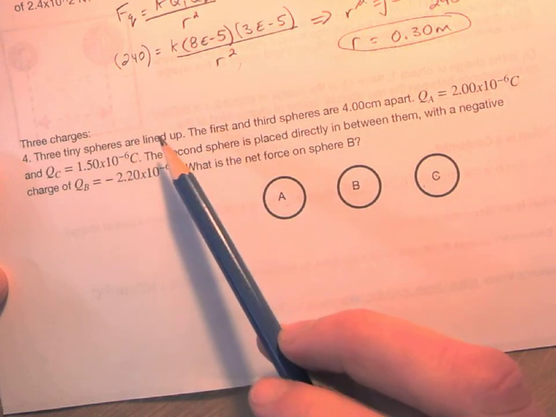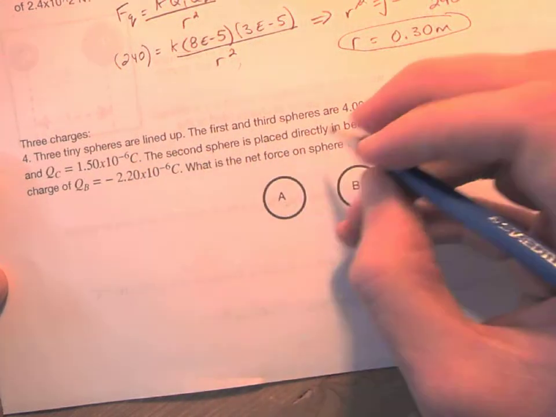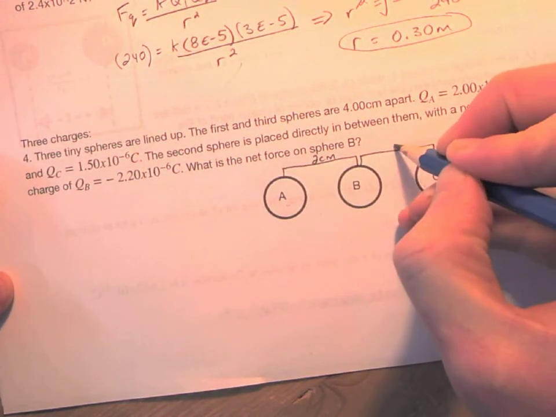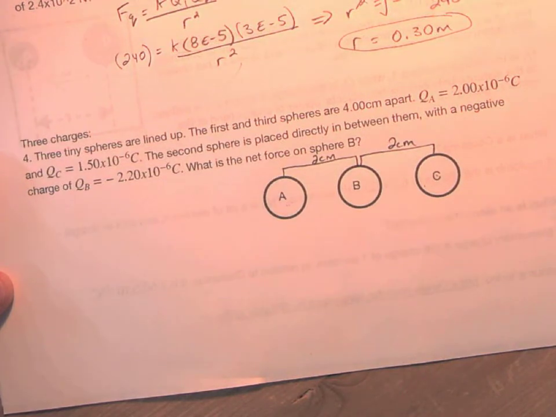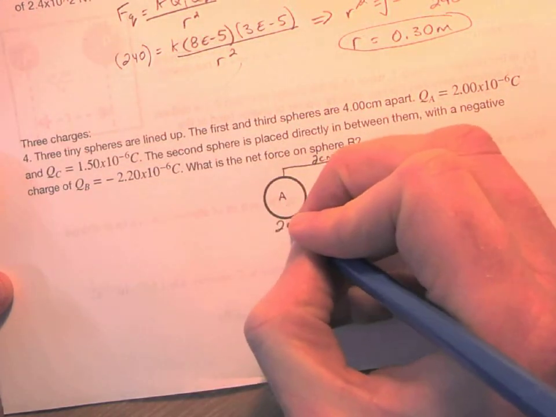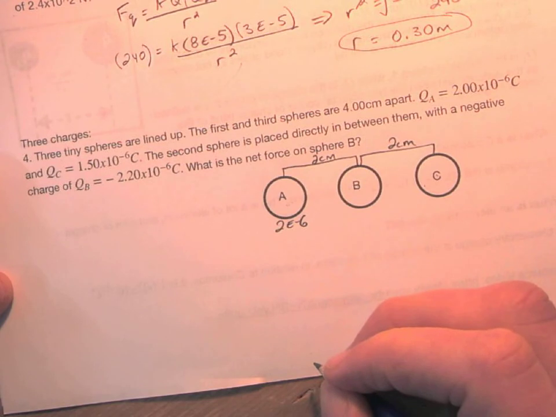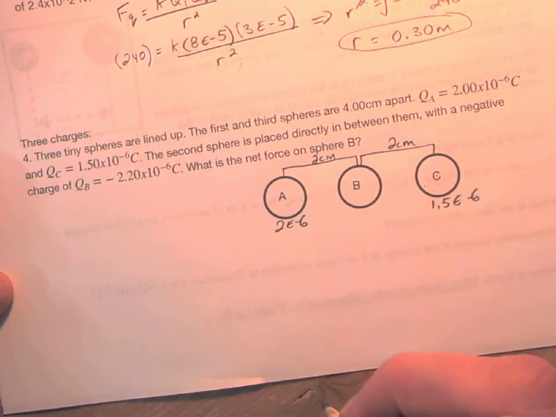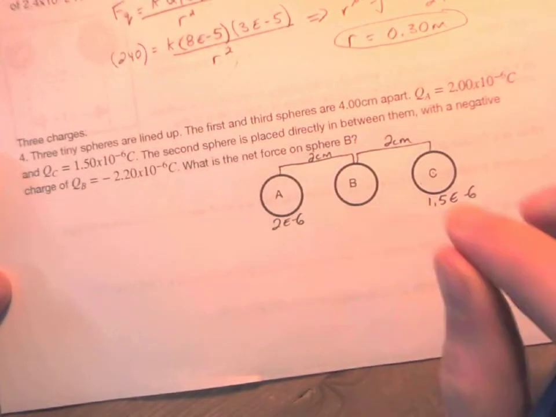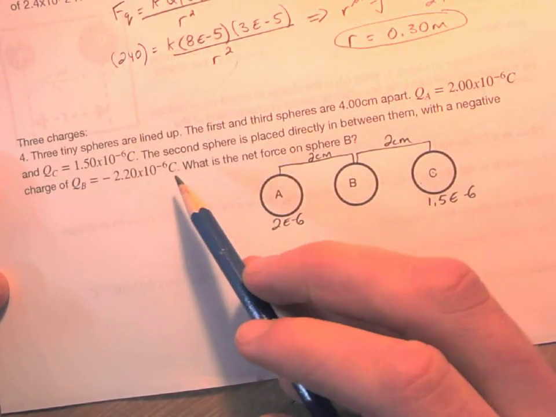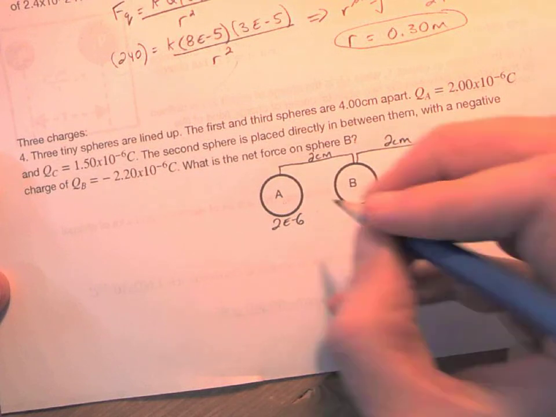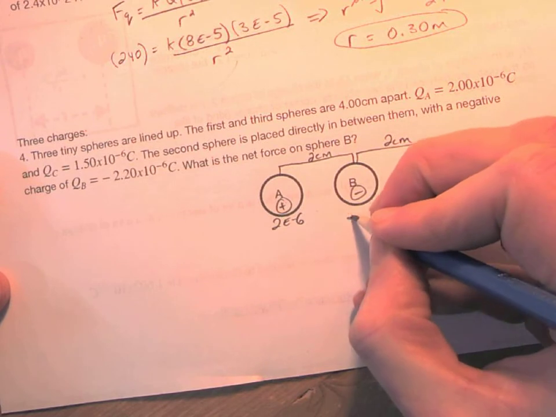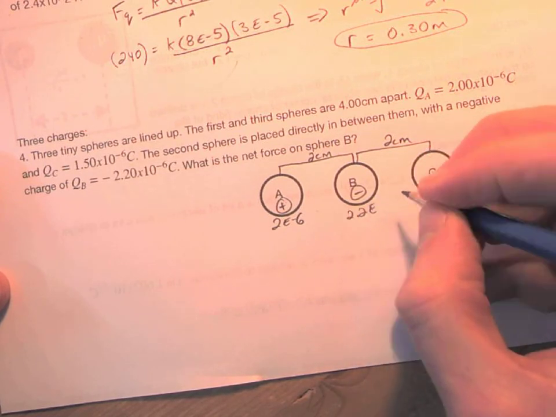So 3 tiny spheres are lined up. The first and third spheres are 4 centimeters apart, so that's going to be 2 and 2. Q of A has 2e to the negative 6 coulombs. QC has 1.5e to the negative 6 coulombs. And then they put the second one really quickly in between them, and it has a charge of negative 2.2e to the negative 6. So this one's going to be positive.